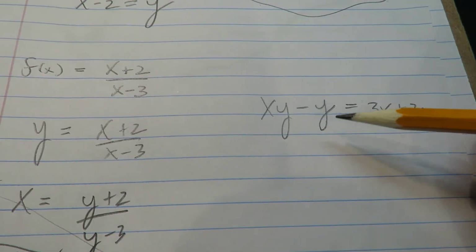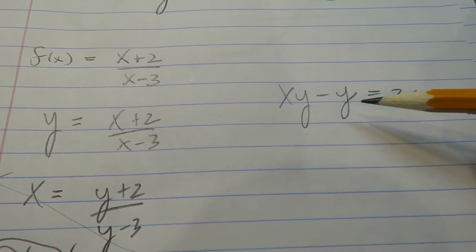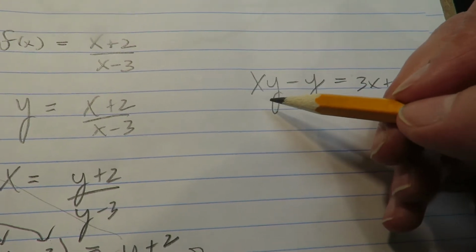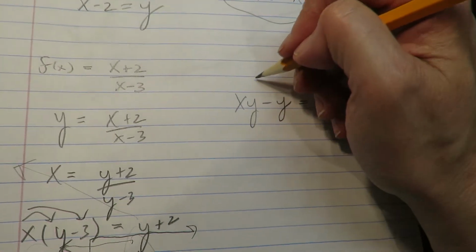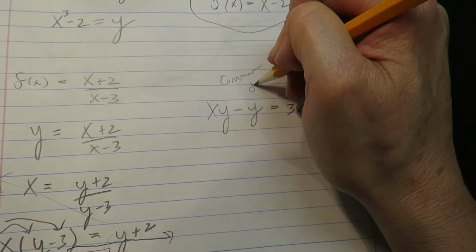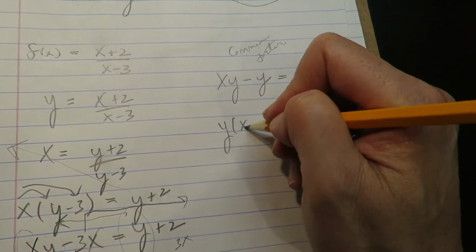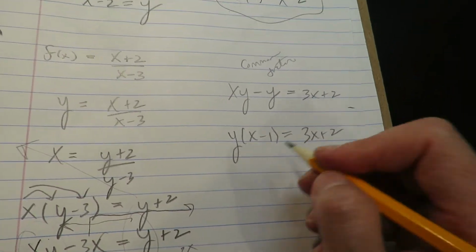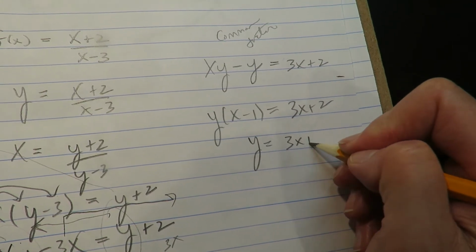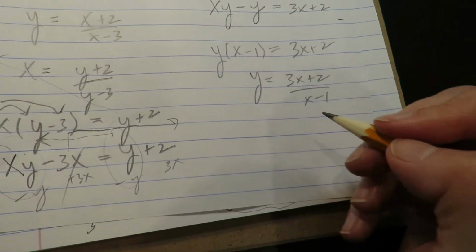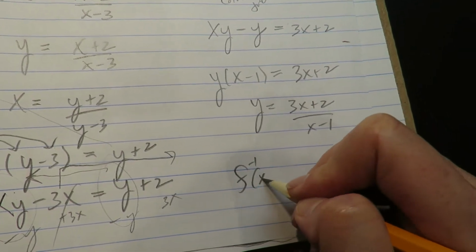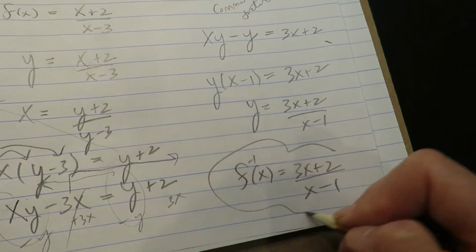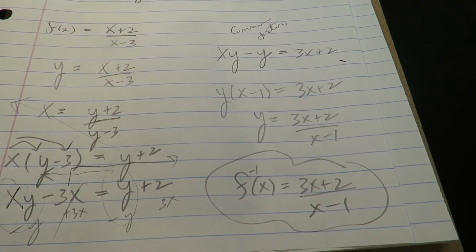Now this is usually where students get hung up, and it's so obvious it's not obvious. So don't beat yourself up if you don't catch it every now and then, okay? The y now is a common factor, so that means you can factor it out. So I factor out the y. Now I'm going to divide off the x minus 1. And the last step again is to label it as the inverse. And then that's the final answer. That's the inverse of the original.